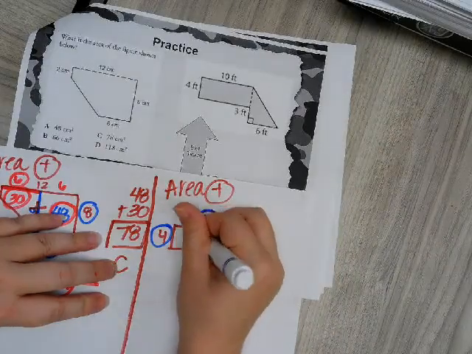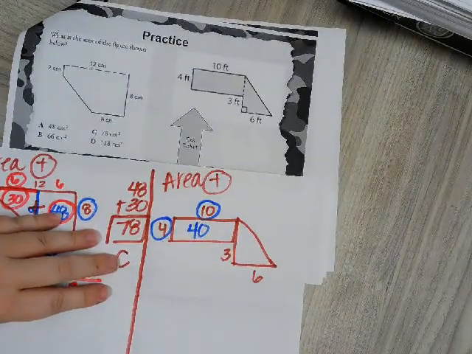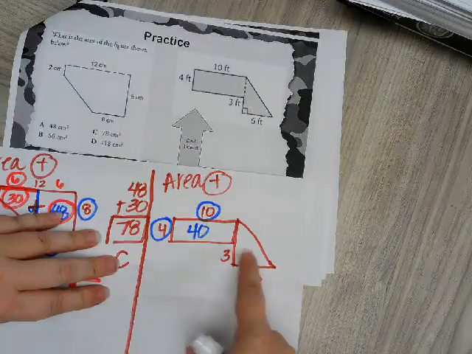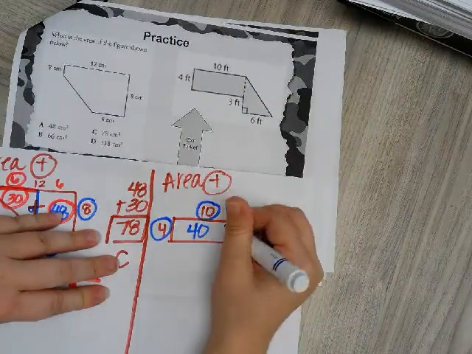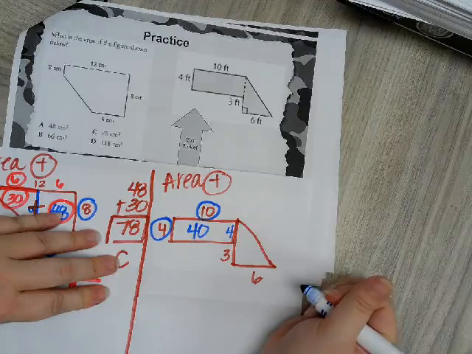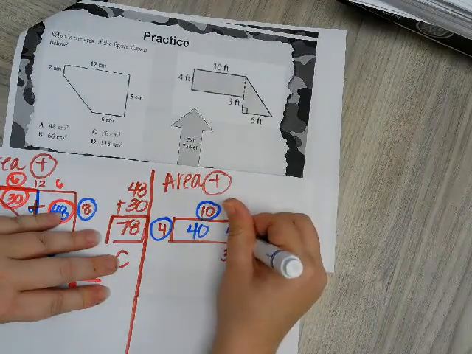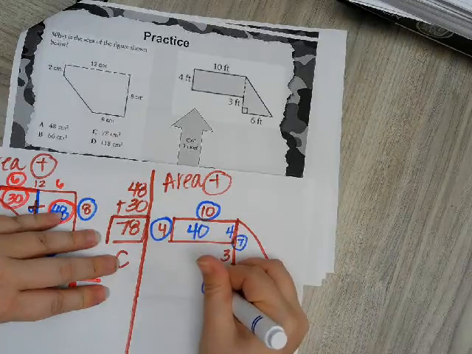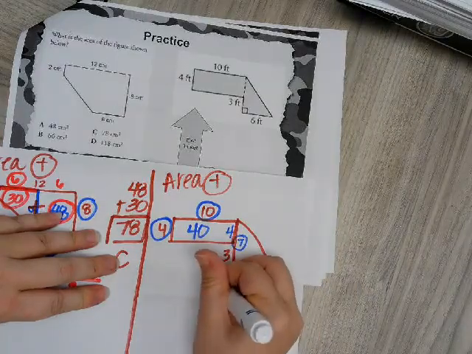Okay, now my triangle, I have a base of 6, but my height is not just 3. It's 4 and 3. So what's 4 plus 3? That is 7. So now my triangle is going to be base times height, so 7 times 6 divided by 2.